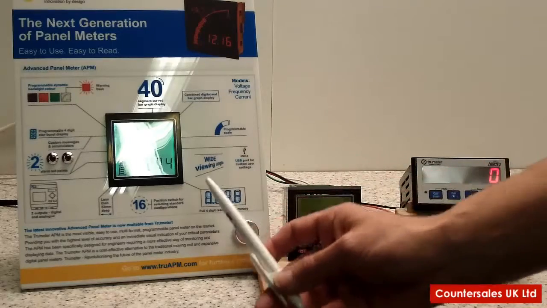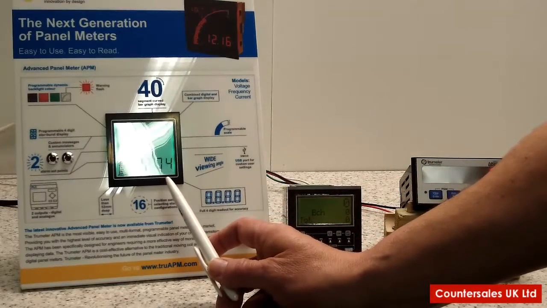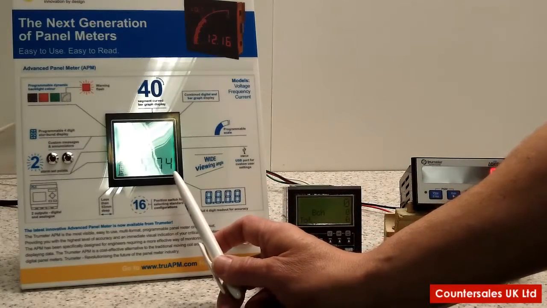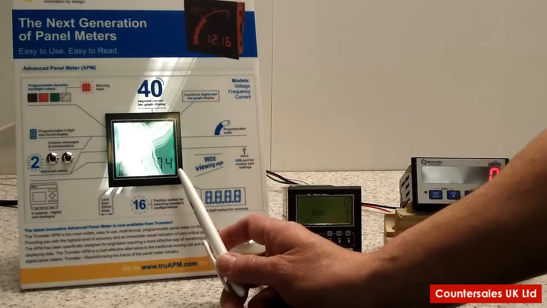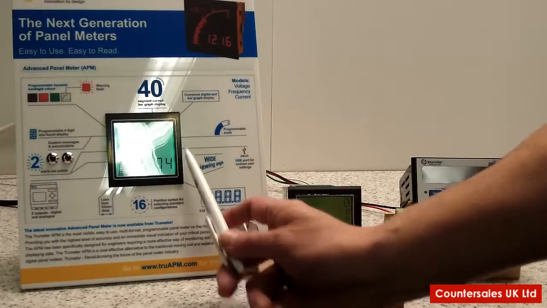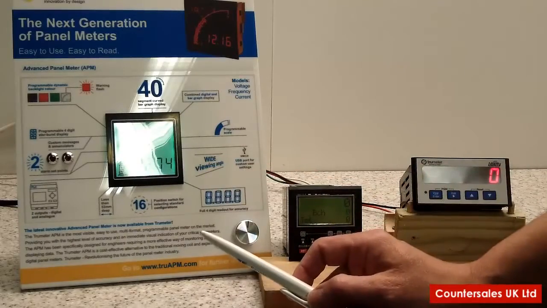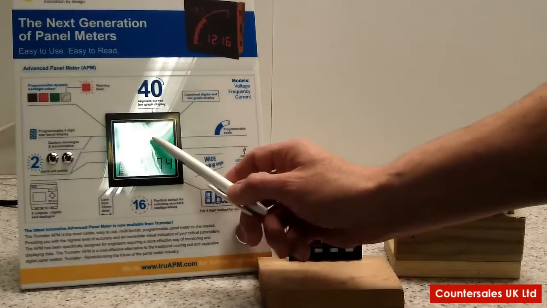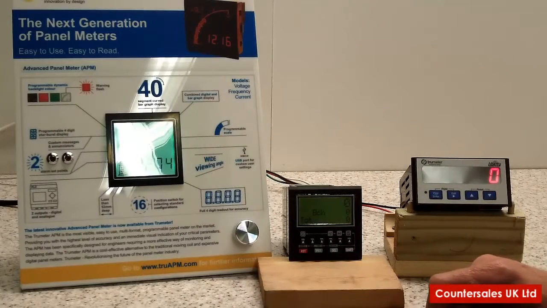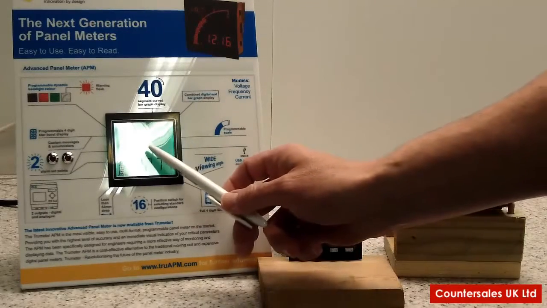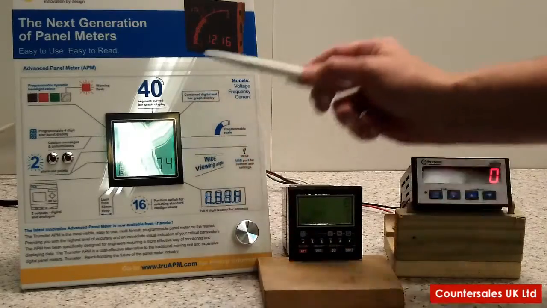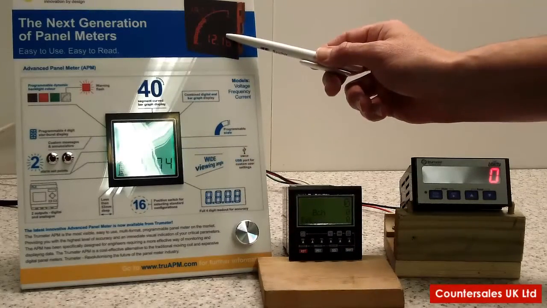And then on the far left here we've got the new TrueMeter APM, and this is a combination of LCD and LED. The LEDs are doing the backlighting of this display. The LCD is what gives it its detail in terms of the bar graph and the actual starburst display. And these are able to be a positive display, this one here, and also inverted to be a negative display.